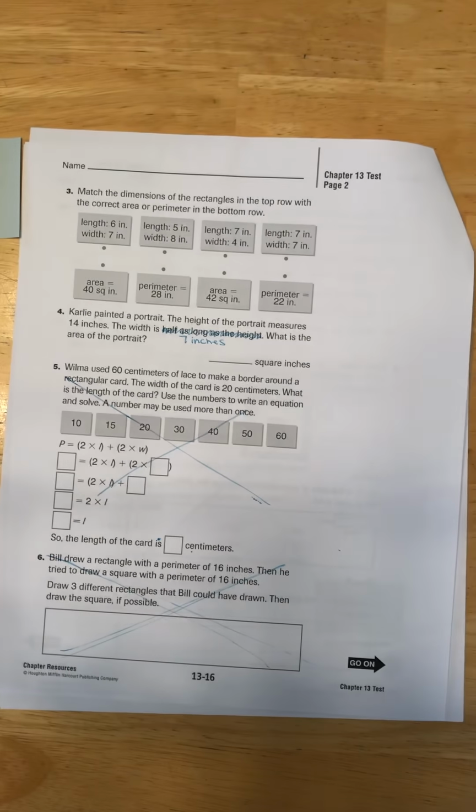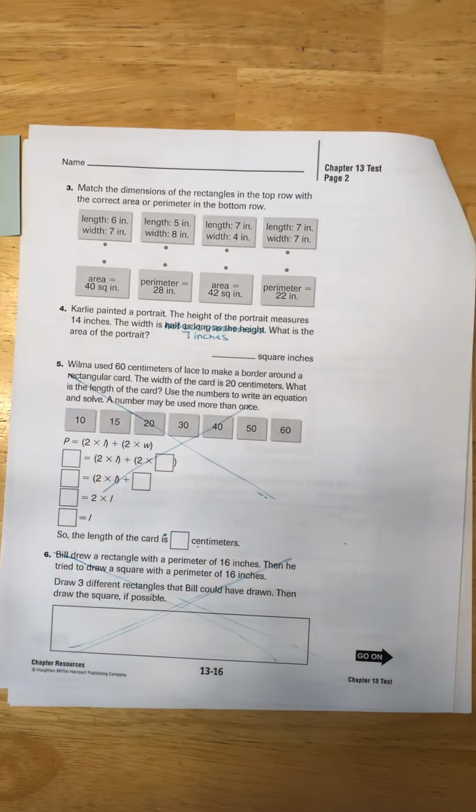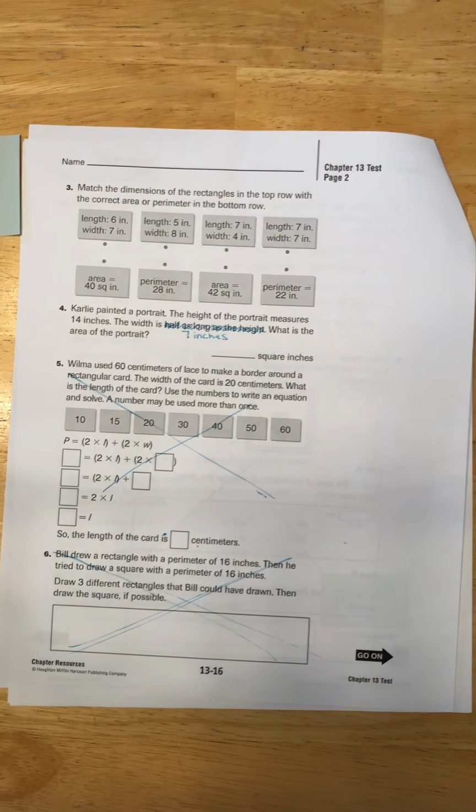Please pause and solve. Sorry, I did not know my camera was blacked out like that. I hope you can see the first question. You should have answered number 3, and we're moving on to number 4. Pause the video if you are not ready.